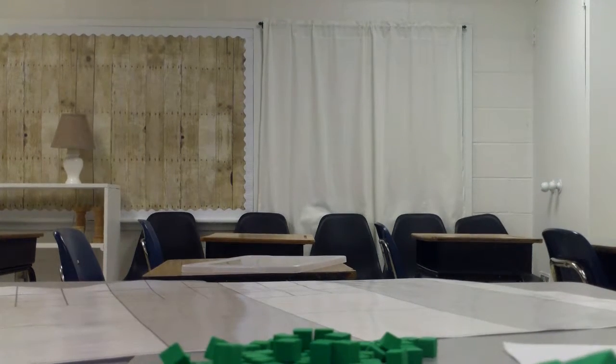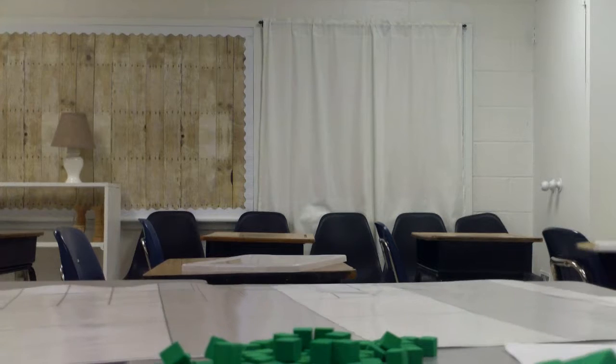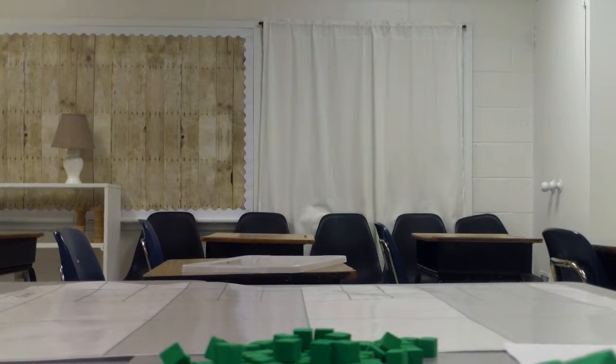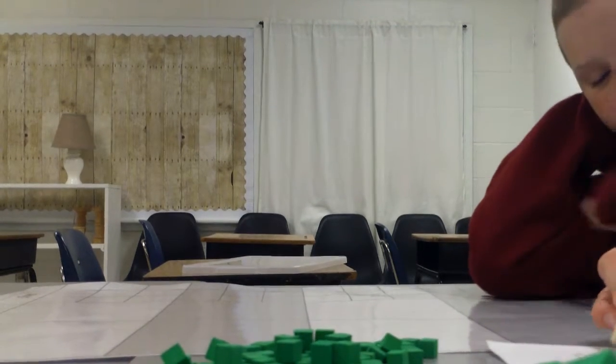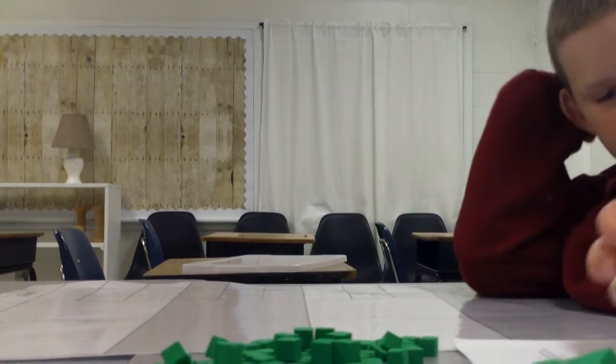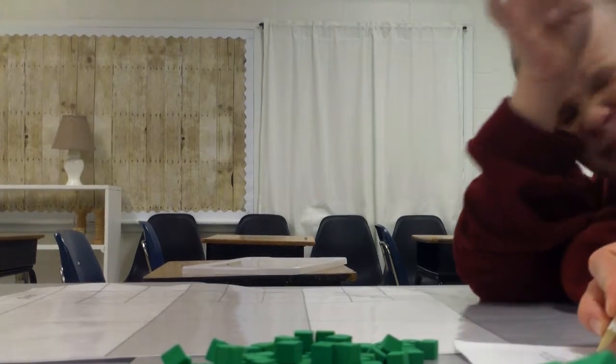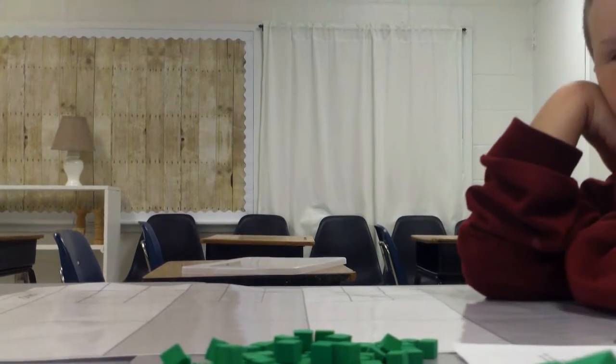So let's see. The next problem says there are 27 boxes and each one has 24 pencils. How many pencils in all? So here we're trying to find out how many total pencils we have in 27 boxes. So we need to count that we have 27 groups of 24. So when we put it down here, what is it going to be? 27 times 24. Perfect. So let's start with the first one.